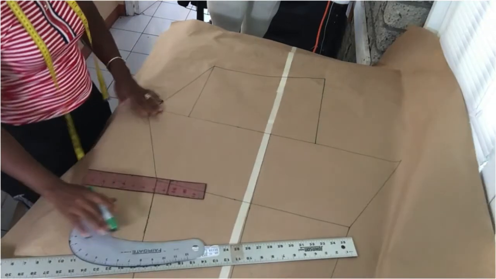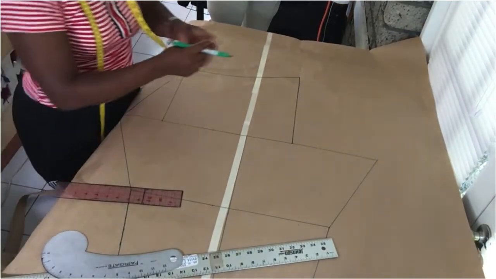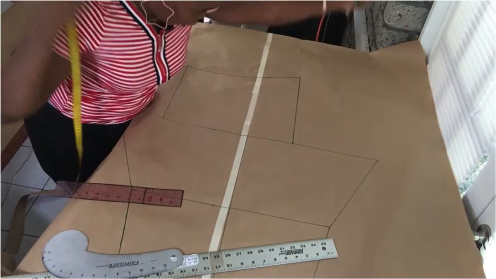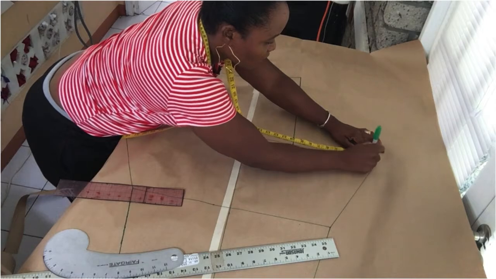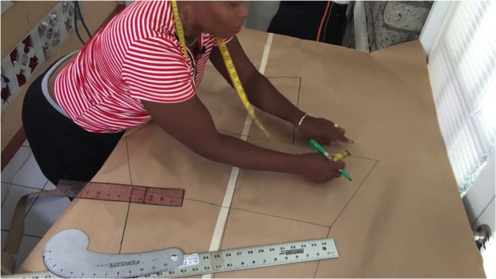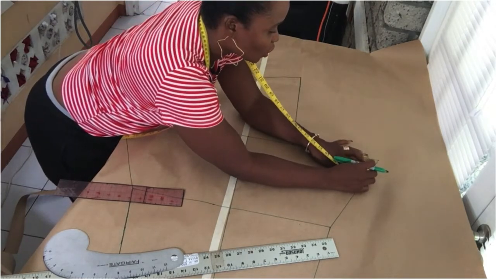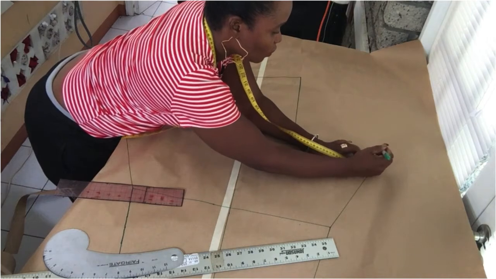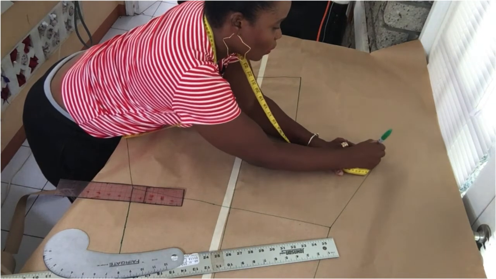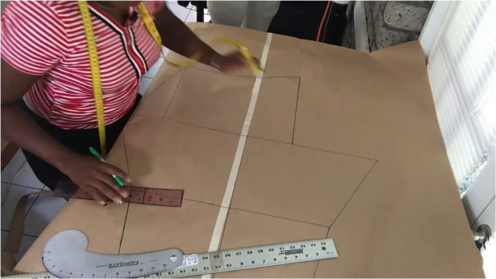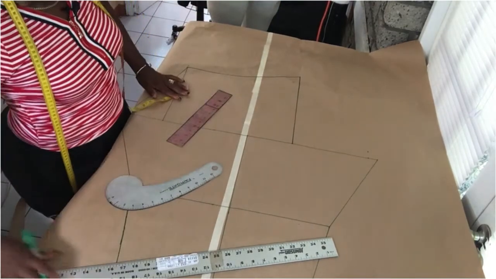Now I'm going to do the same to the back. I'm going to measure in 1 inch, and measure up from that 1 inch. Now I'm going to join that line.